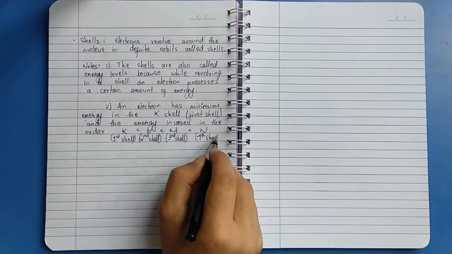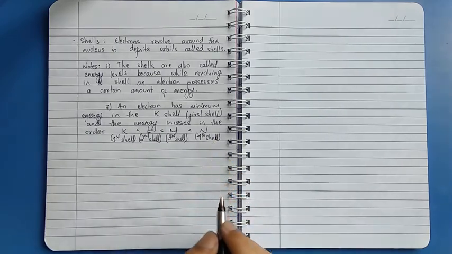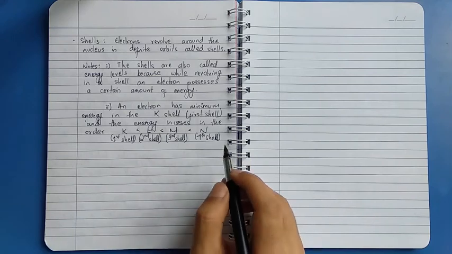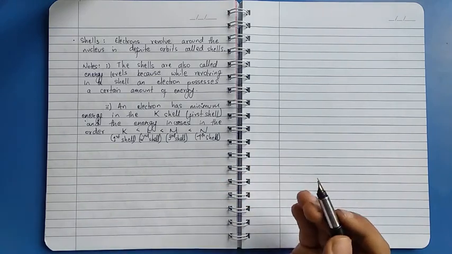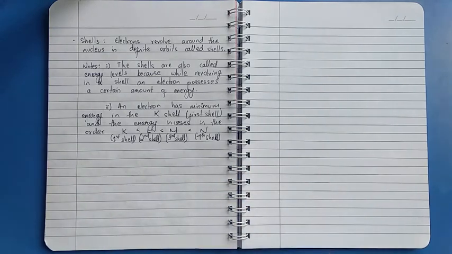We will only be dealing with 4 shells in our syllabus. That is why we are not proceeding any further. But it goes on in this manner: K, L, M, N, O, P, and so on.